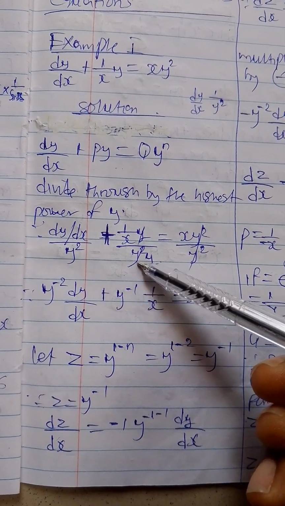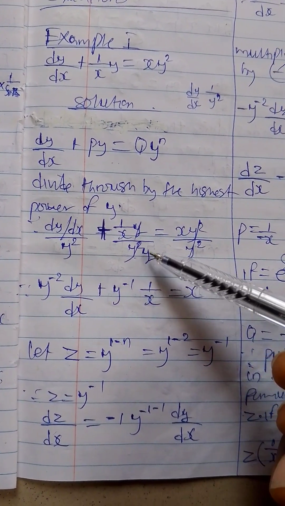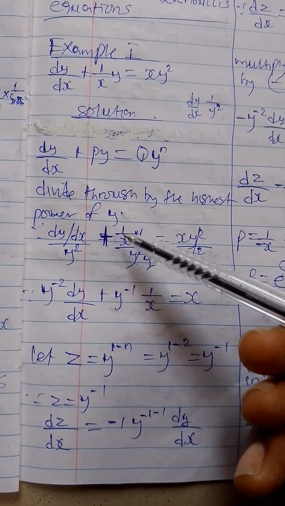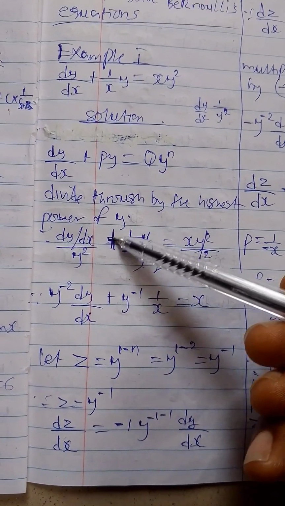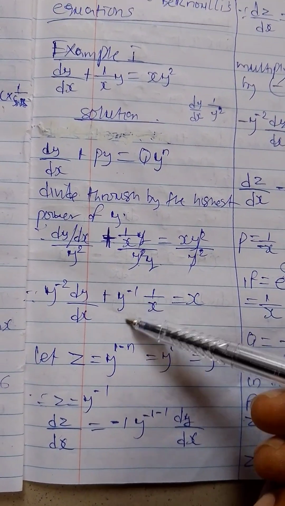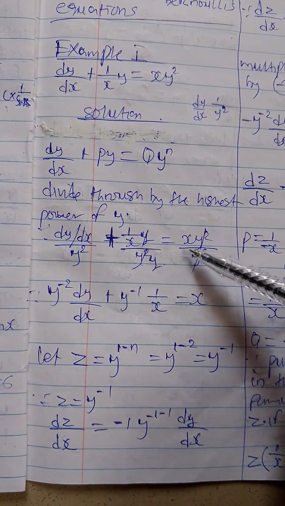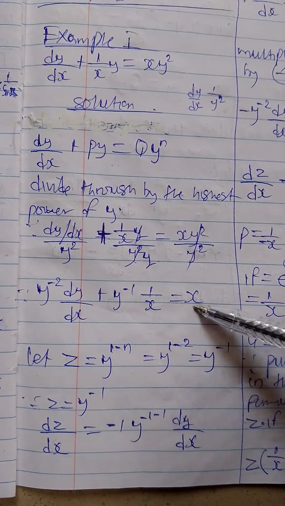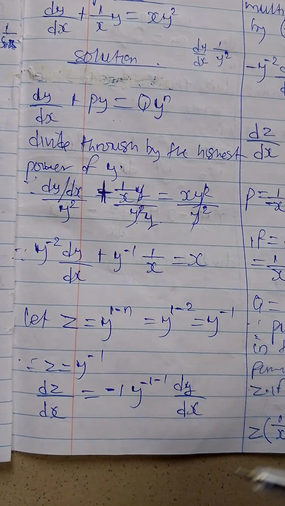Plus, here the y cancels out, y squared remains only y, which is still an inverse. So this y moves over and becomes y inverse, 1 over y, times 1/x, equals x squared over y squared, cancel out, and remains only x. Now what to do next?